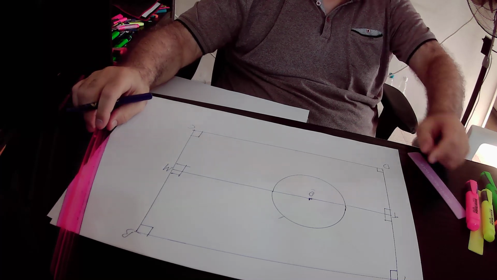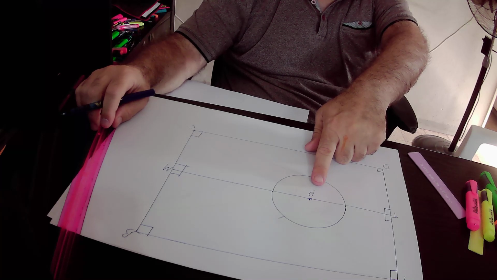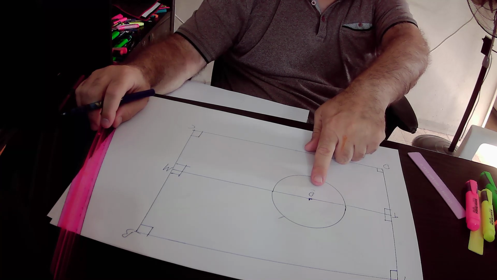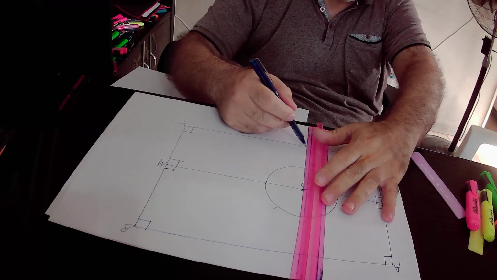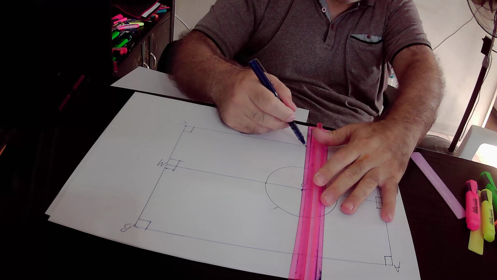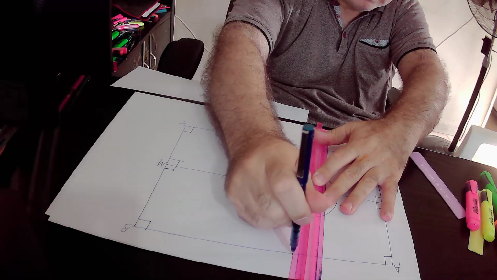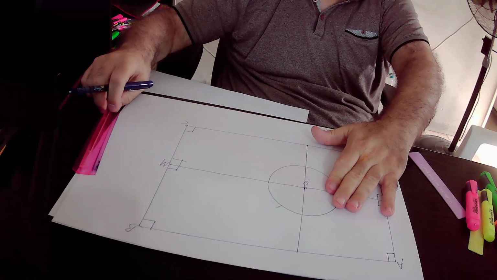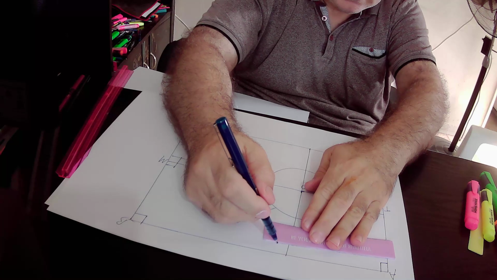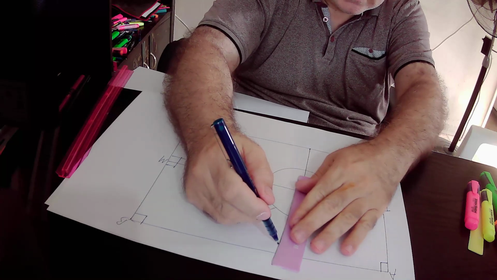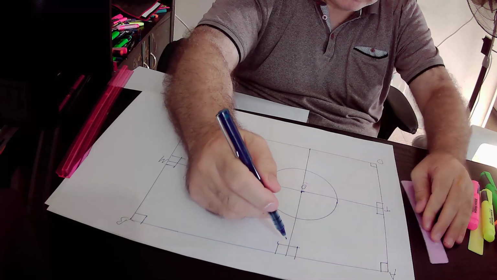In the next step, we draw a perpendicular from point O to AB. So this angle equals 90 degrees, and this angle will be equal to 90 degrees according to our construction.